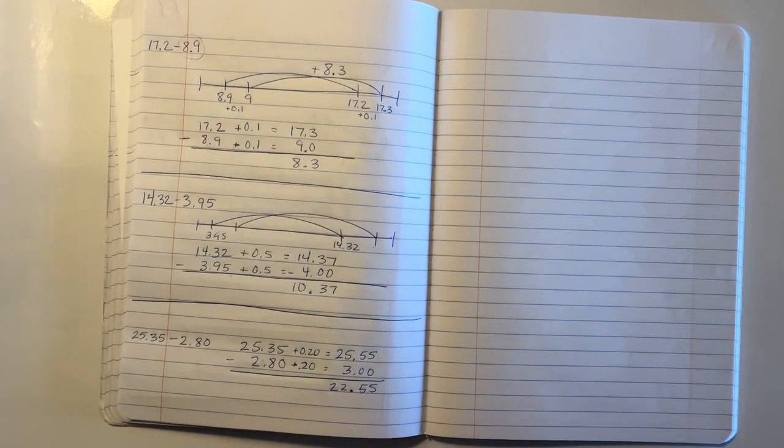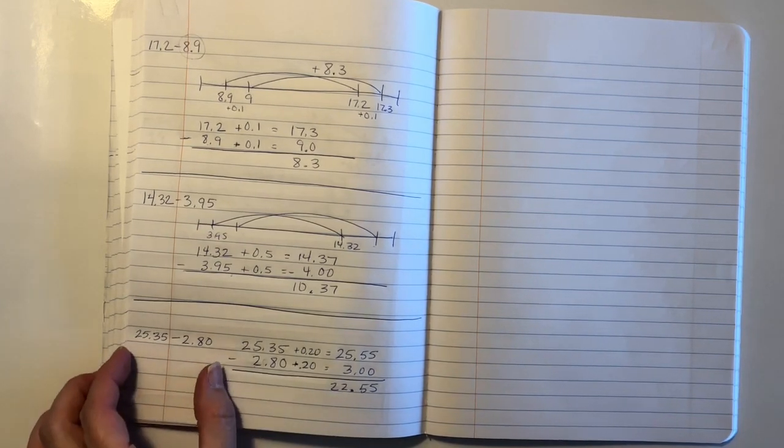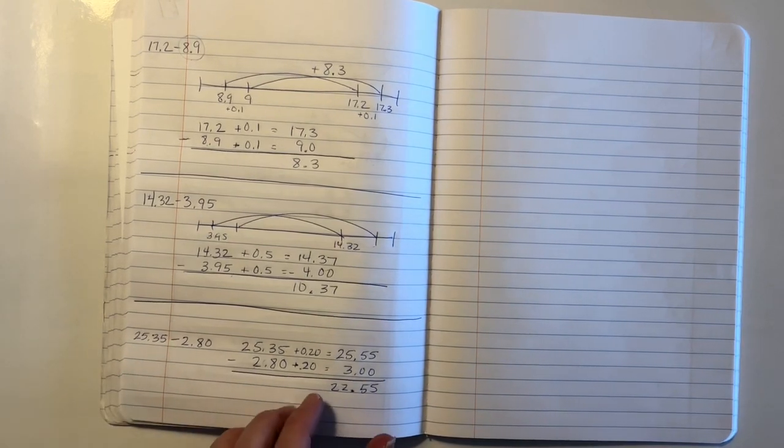The reason why the constant difference strategy is very helpful is because it simply takes these complex decimals and makes them into something that is a lot easier for our brains to calculate. All right, I hope that this strategy helps you. Good luck on using the give and take model for addition and the constant difference strategy for subtraction.